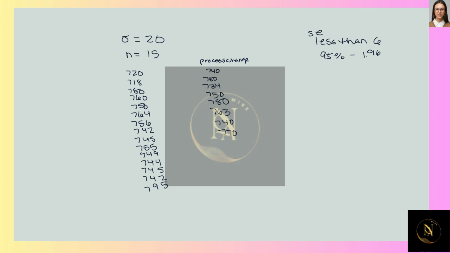Okay, so if it's less than 6, if I did 5 equals 1.96 times your standard deviation of 20 over the square root of x.